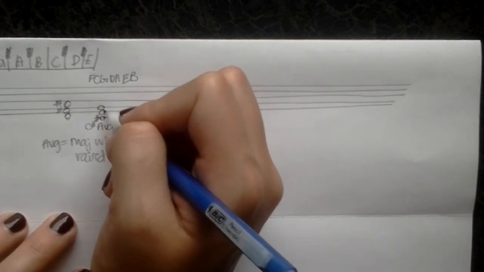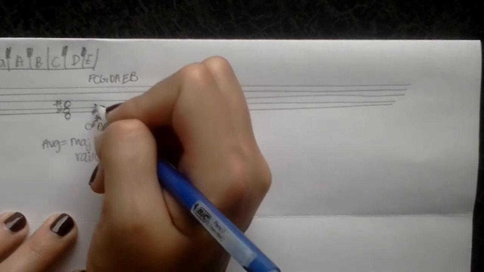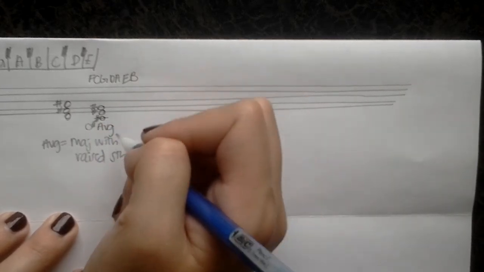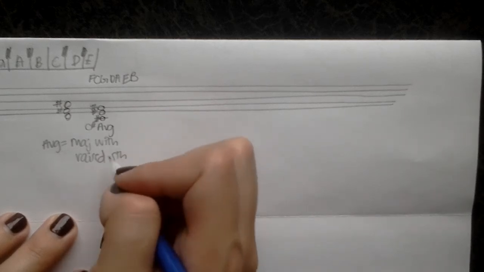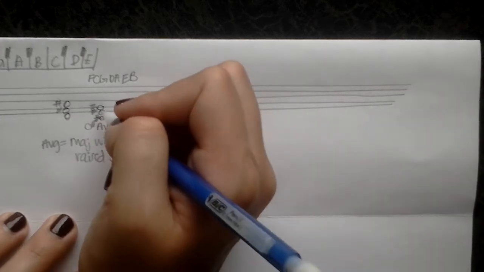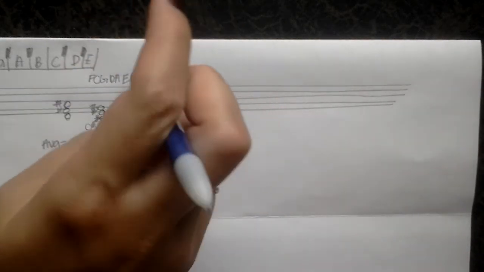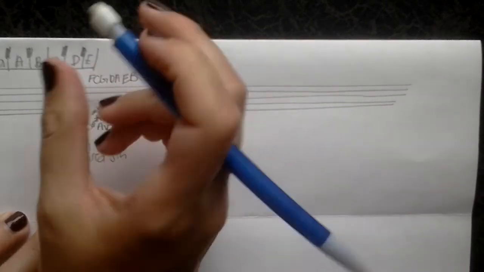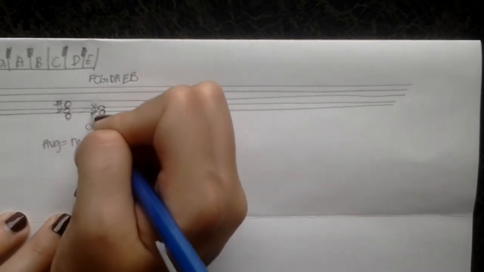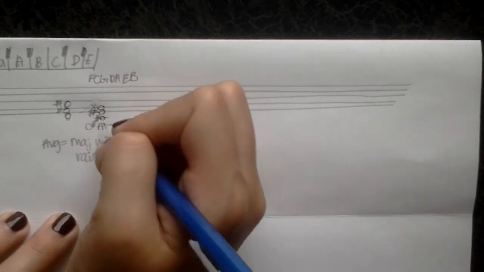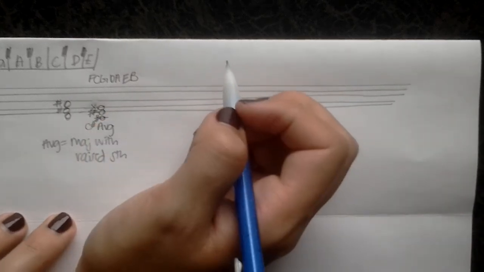So we know that this E and this G need to be sharped in order to fit within the major. Now we want to make it augmented, which means that we need to raise the 5th. In order to raise the 5th, it needs to be double sharped because it's already sharped. Remember, double sharp means that you put a little X. So we would have C sharp, E sharp, and G double sharp.